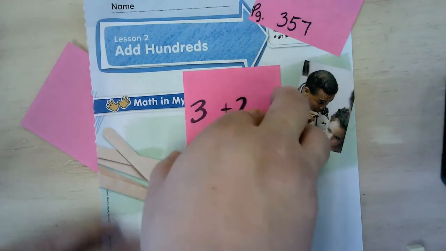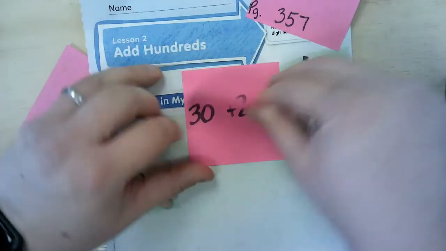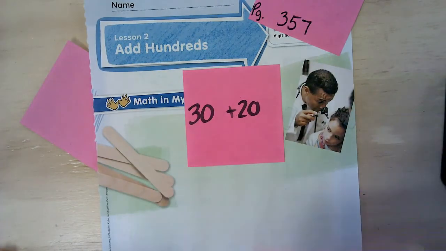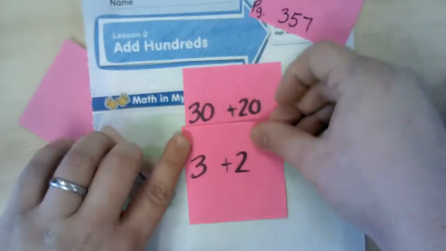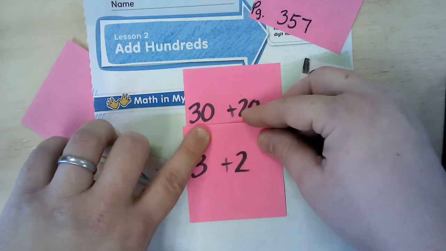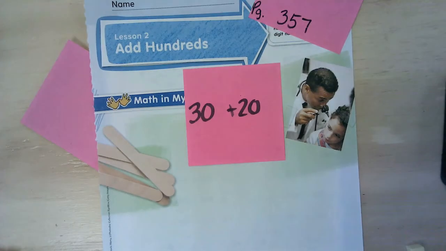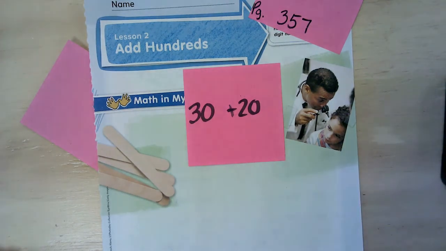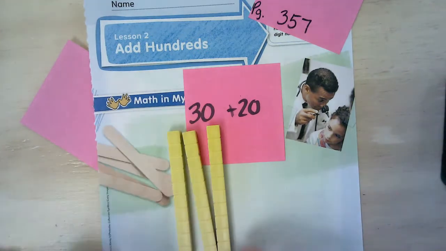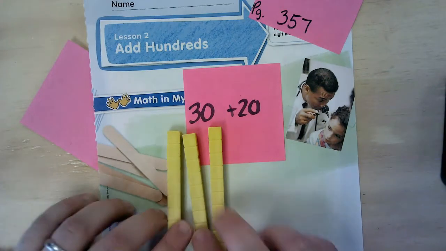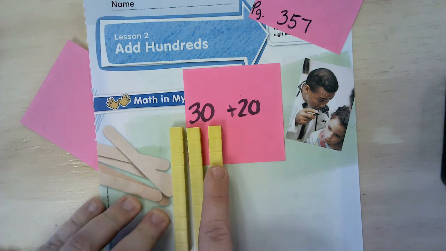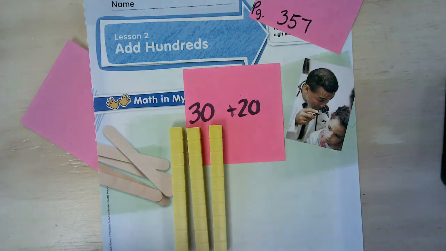And now instead of 3 plus 2, I'm going to do 30 plus 20. Now, do you notice my 3 and my 2 are still here, but I've changed the place values. So we are no longer just talking about these cubes. Now we're talking about, I like to call these the straights, right? We've got 3 straights because each one of these is 10. So I have 10, 20, and 30. Now I need to add 20 more to that.